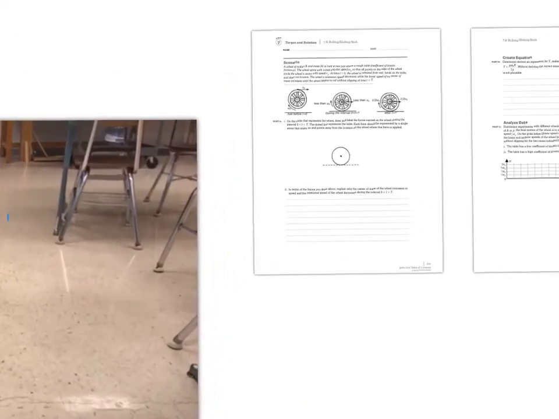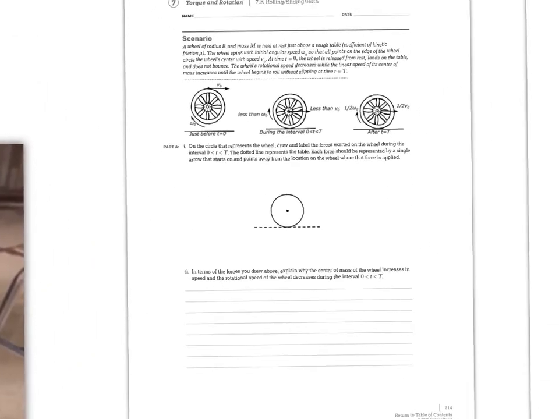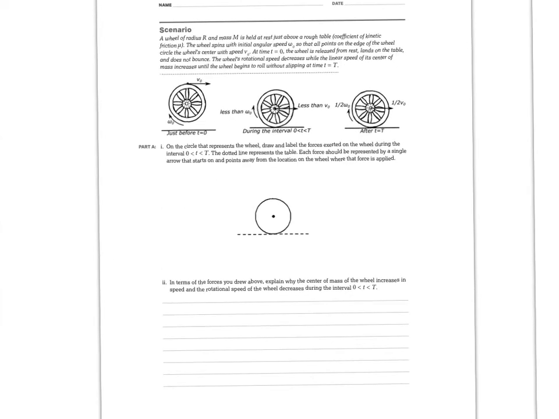So using that information, we'll go back to the worksheet and kind of try to diagram what they're representing. The first thing they want to know is, what's happening in this interval between time of 0 and time of capital T, when it's sliding on the ground with sliding friction and moving forward a little bit, and how would all the forces look on the object in that case?